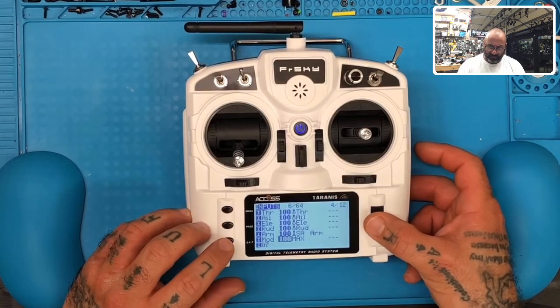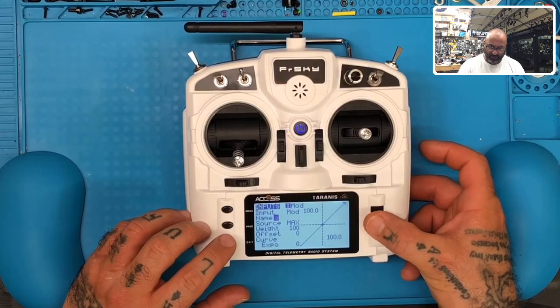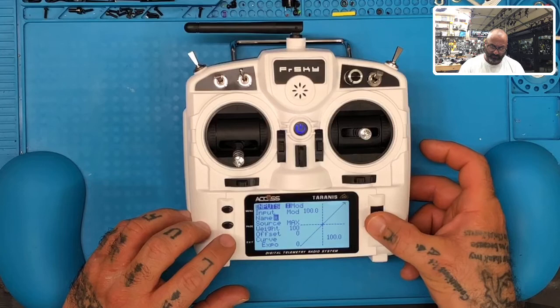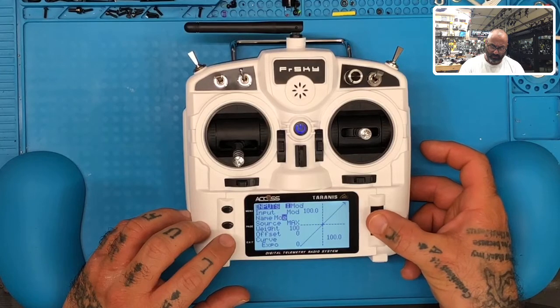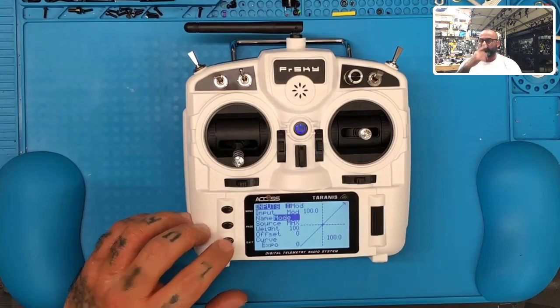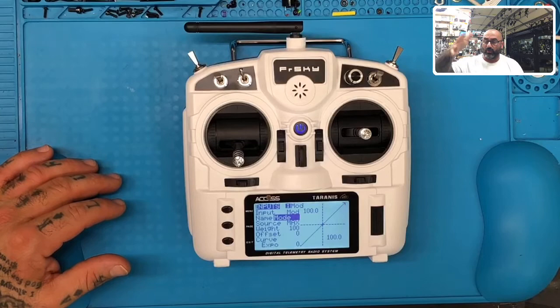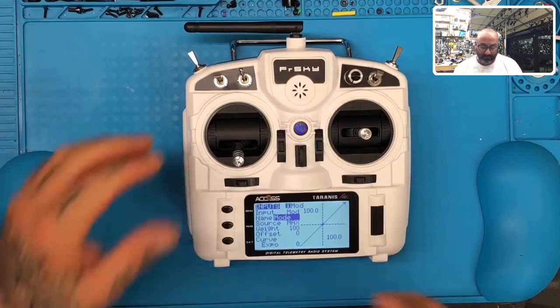Okay, so under mode, and you should still be in there, where it says name, you want to actually type the full word, mode. M-O-D-E. Okay, that's our mode. So that's going to be the kind of flying modes where we have horizontal, where it just kind of sits and it doesn't go all over the place. We have a couple different ones, but that's going to be your mode.